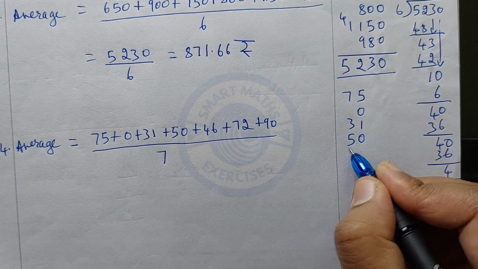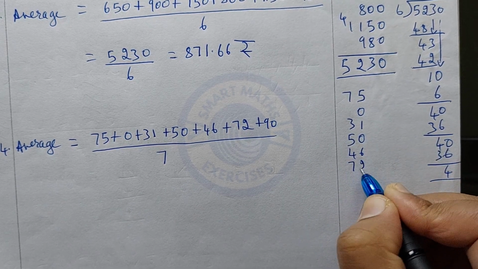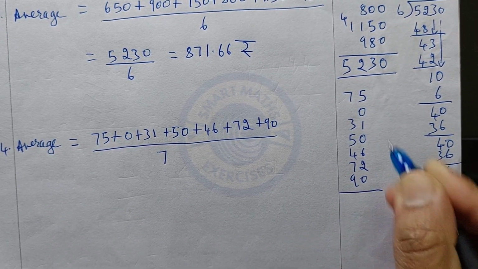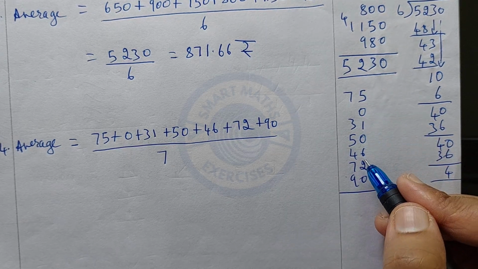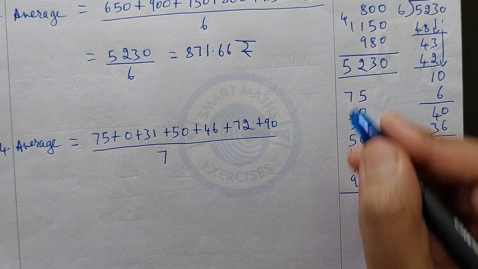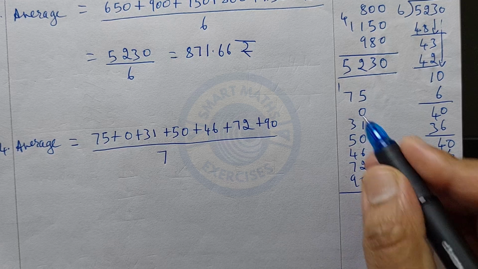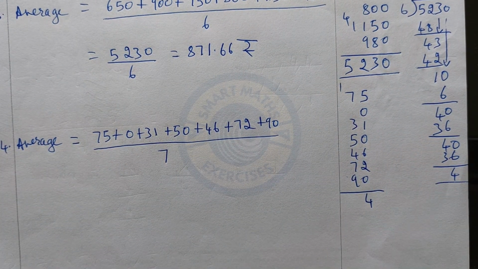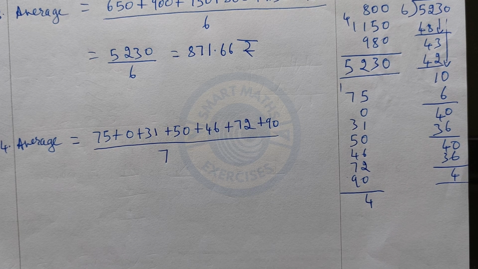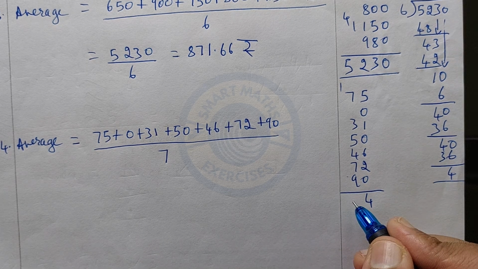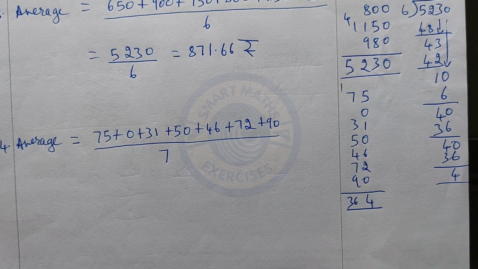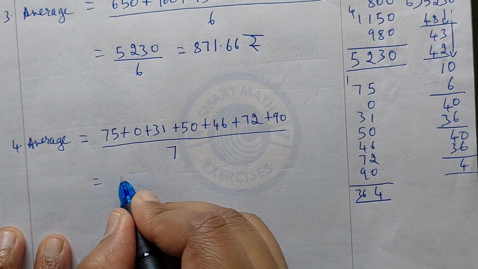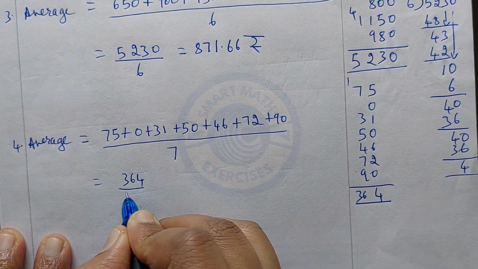50, 46, 72, 90. 5 plus 1, 6, 6 plus 6, 12, 12 plus 2, 14. 7 plus 1, 8, 8 plus 3, 11, 11 plus 5, 16, 16 plus 4, 20, 20 plus 7, 27, 27 plus 9, 36. 364. 364 by 7.